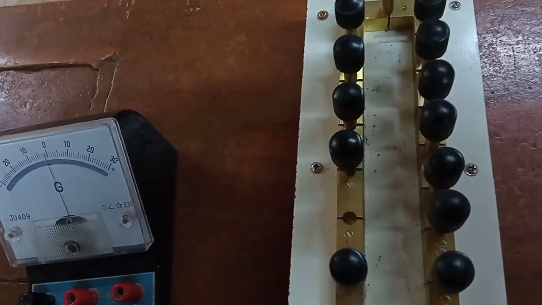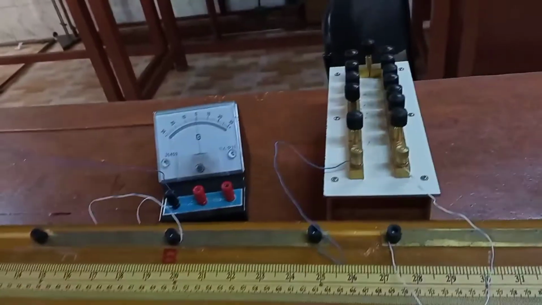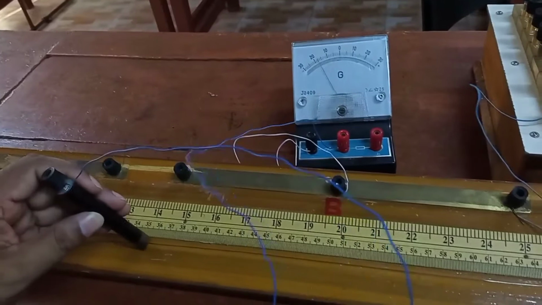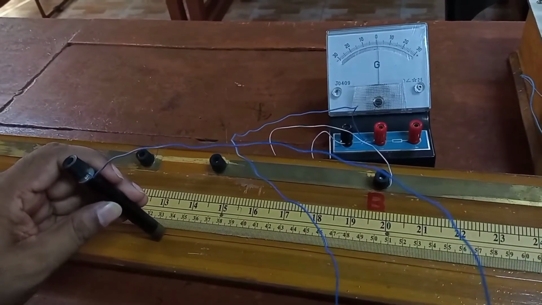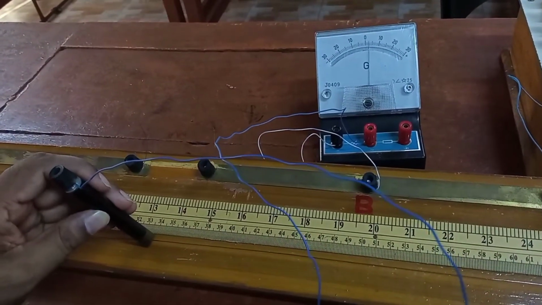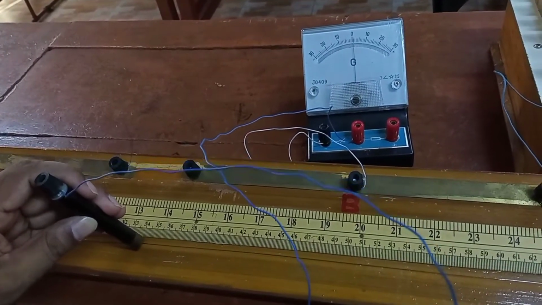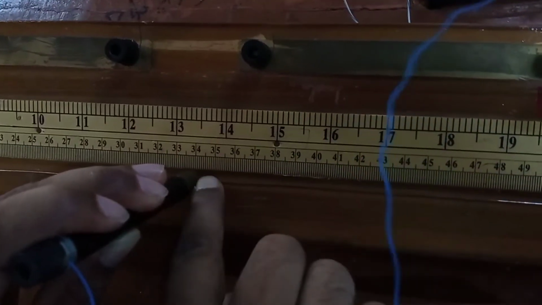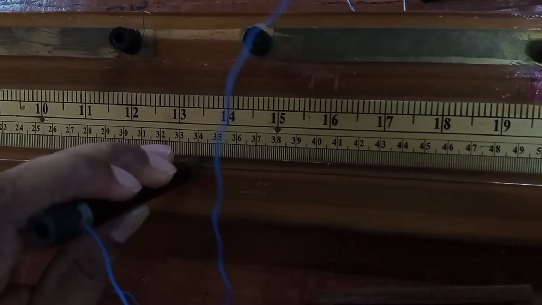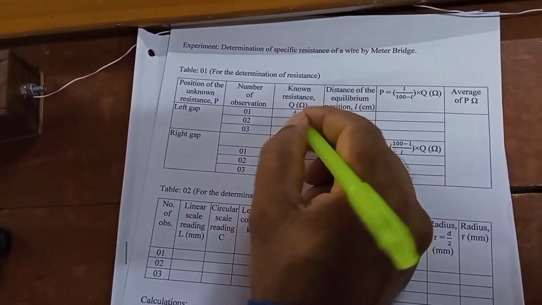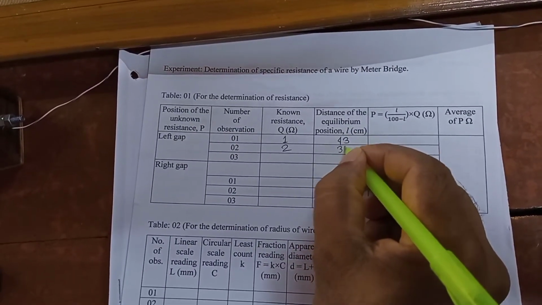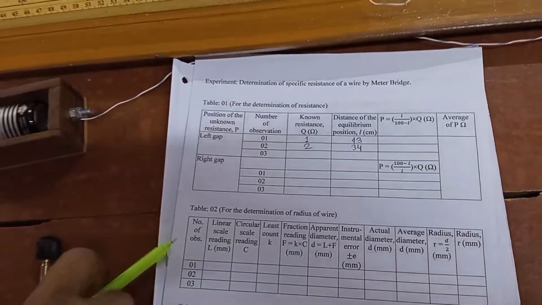When the resistance box is 2 ohm, we will get another reading of L. Here you can see the deflection is 0. In this state, the reading on the meter scale is 34 centimeter, right. So when the known resistance is 2 ohm, the value of L is 34 centimeter, right.